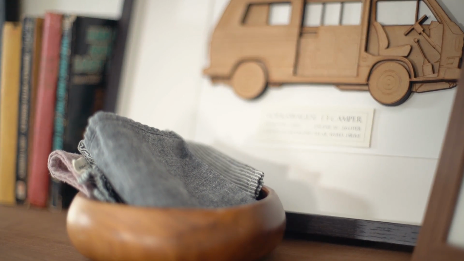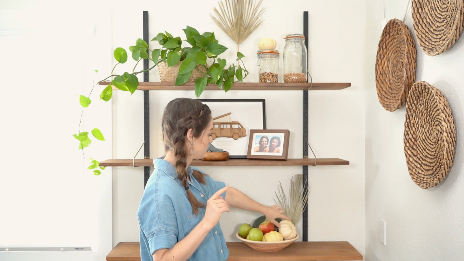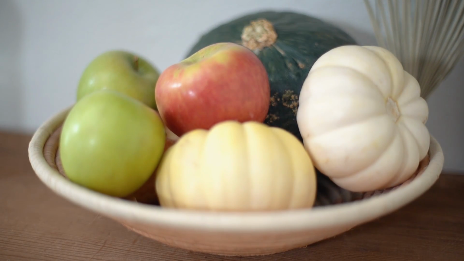And then what else can I talk about? Oh, I have a couple of the little pumpkins since it is October.